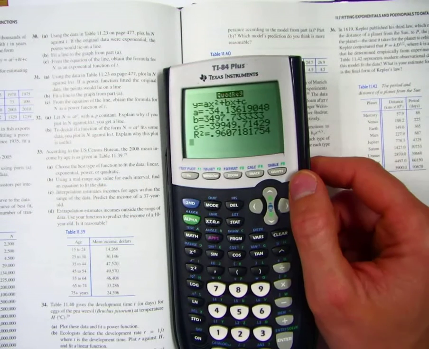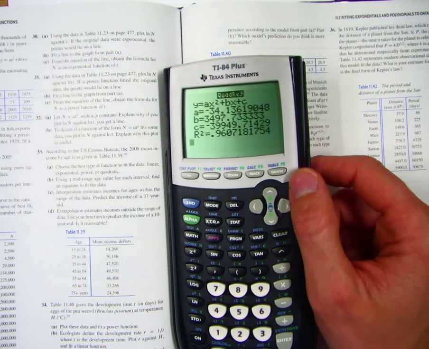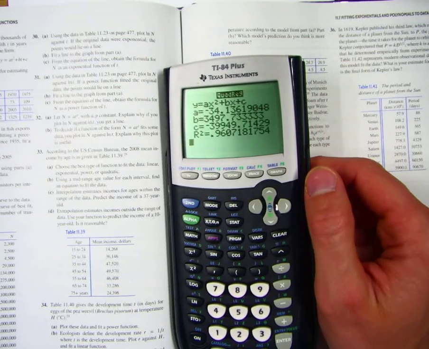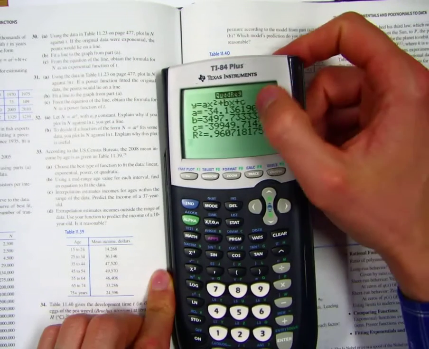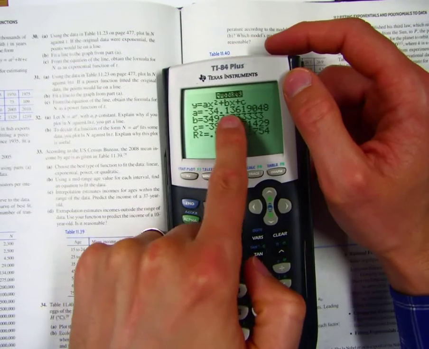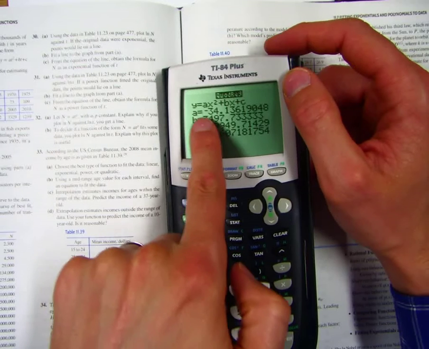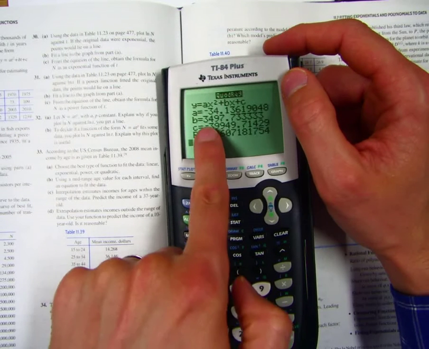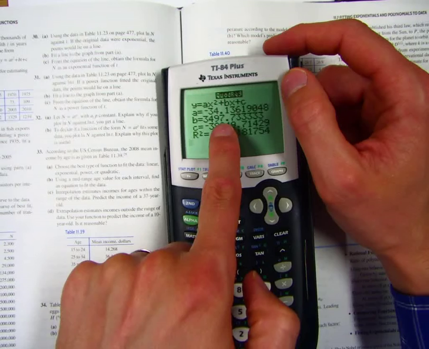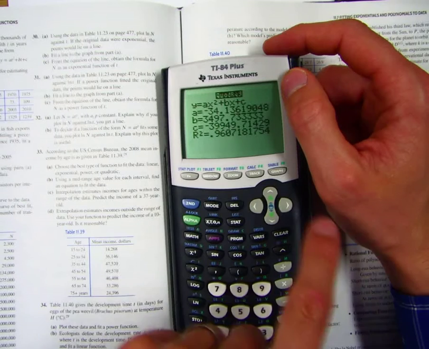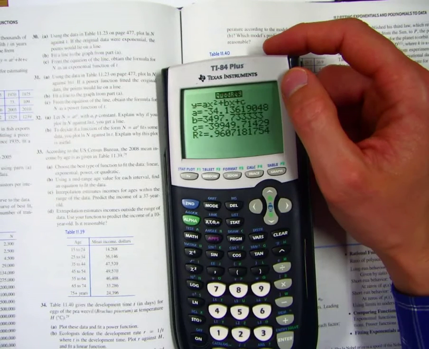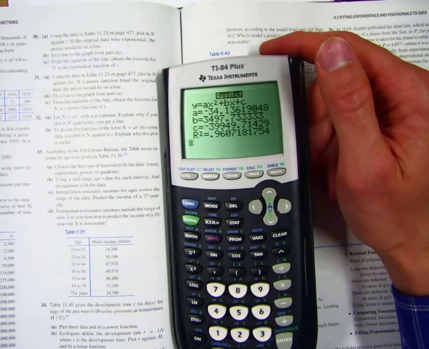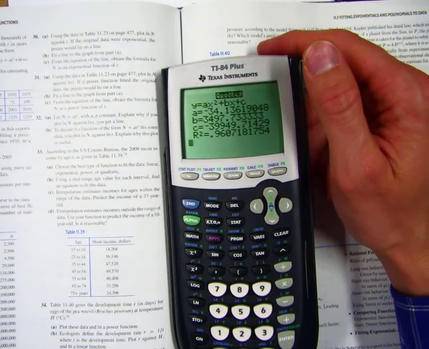Let's go ahead and enter. Okay, here's my regression stuff that showed up. Remember, the formula for this depends on how I want you to round, but rounding to the nearest hundredth, my formula would be negative 34.14x squared plus 3,497.73x minus 39,949.71. That is what my equation would actually look like.